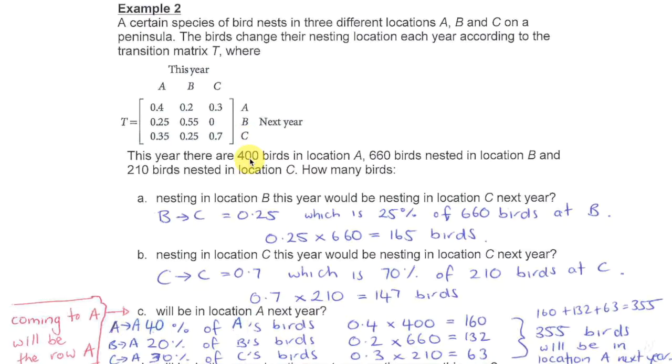Now originally there are 400 birds in location A, 660 in location B, and 210 in location C. And you can see as they move across from location to location from one year to the next is given. So as an example, this 0.4 represents that 40% of the birds in a particular year will go and nest in location A again the next year.